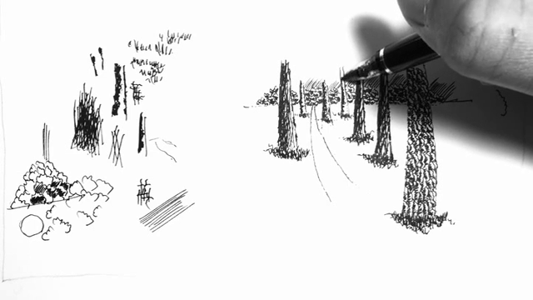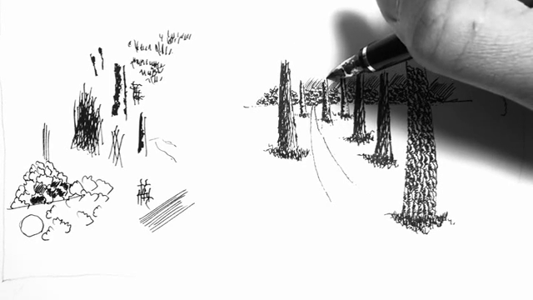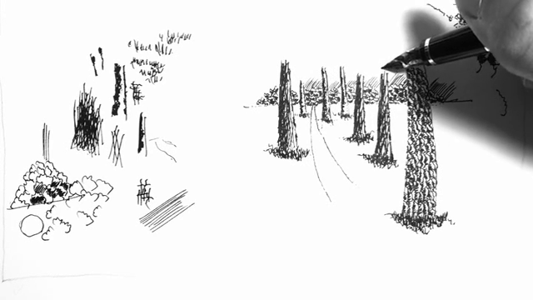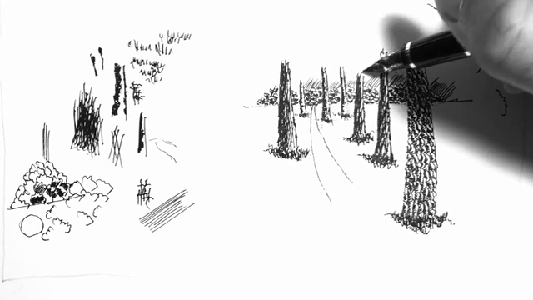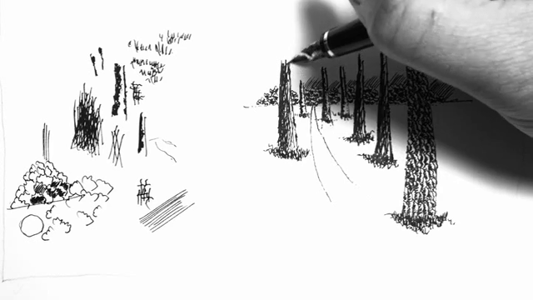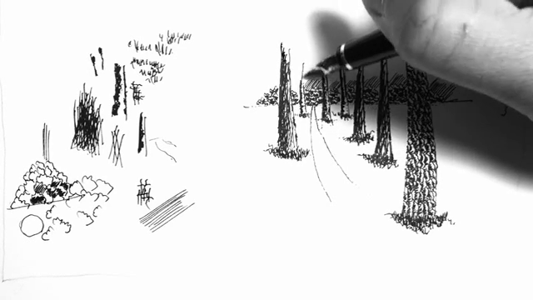So I will just extend these trunks a bit over here so that they are going above this distant foliage. And same for this trunk over here, just to extend the trunk. And the same for this. So now we have our trunks extending above the distant foliage, and the same for this.